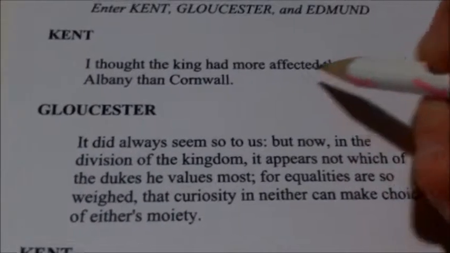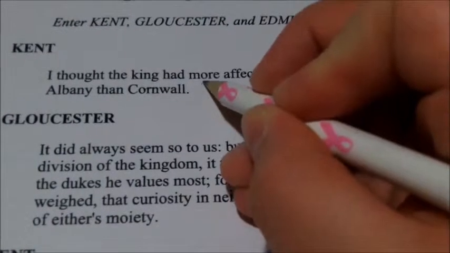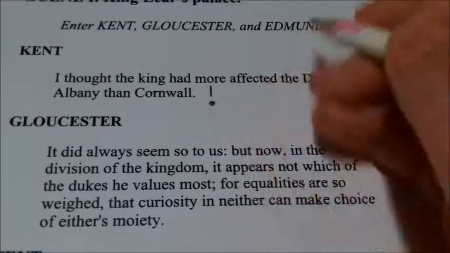Now I'm going to show you what annotating the first page of the play would look like with that. So you notice how there's the King Lear part. I'm going to use this guide, this key, for when I annotate. So I thought that the king had more affected the Duke of Albany than Cornwall. So the Duke of Albany, that must be important. So I'm going to write an exclamation point and say introducing character.